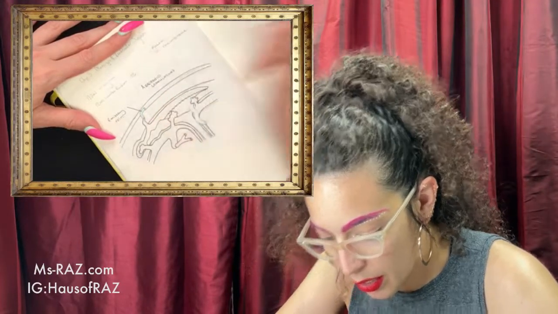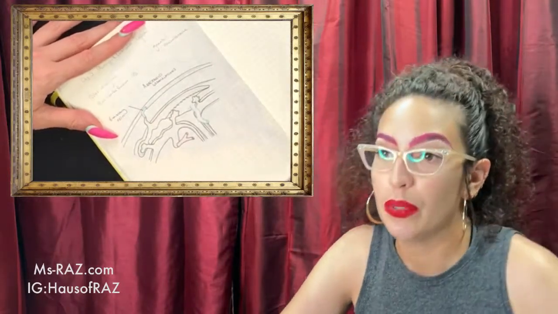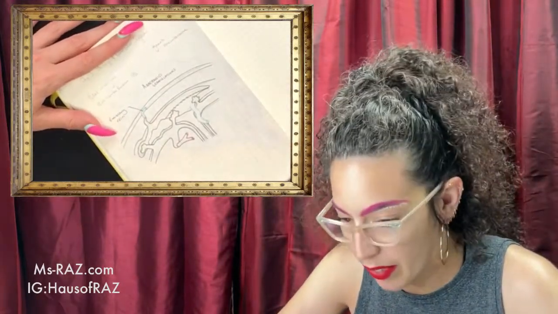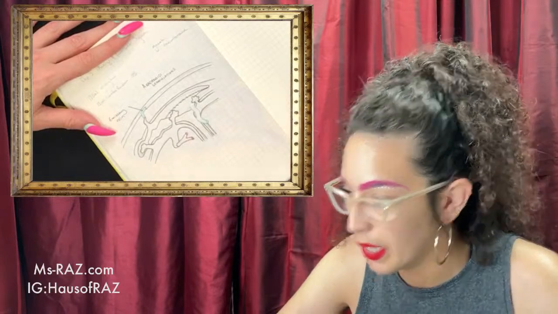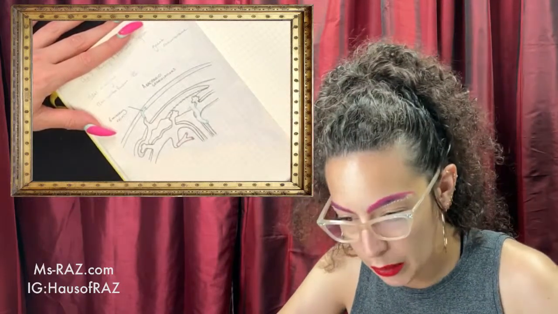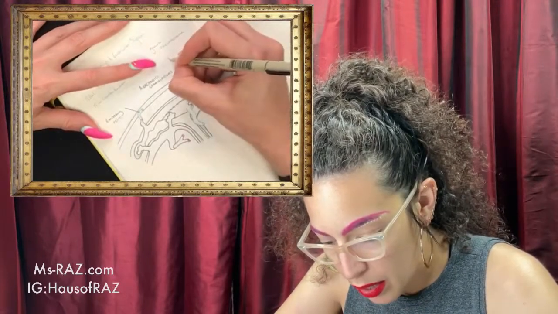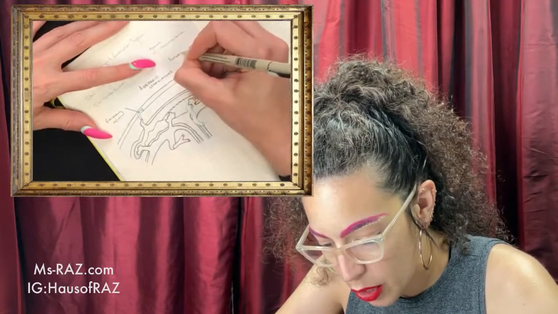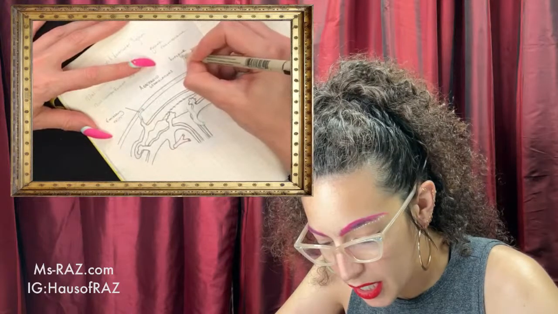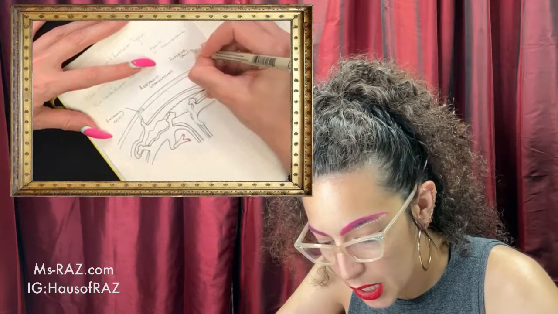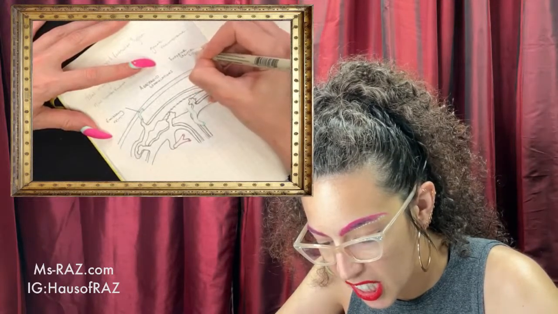Granulations. I know that if I were to do it in pencil or to check everything 5 million times, this would be hours and hours long. So we have to be okay with making boo-boos. Superior sagittal sinus.